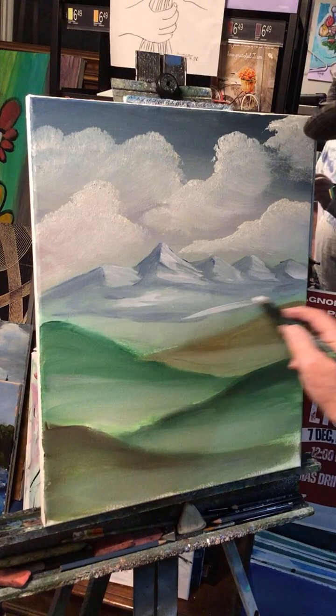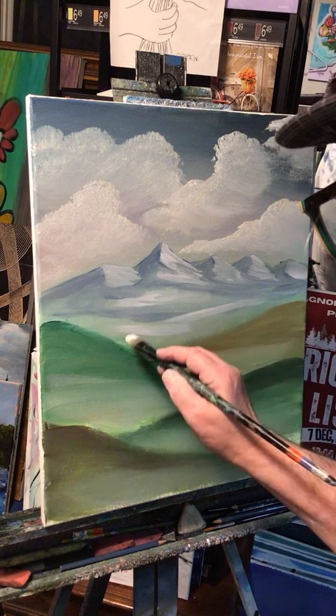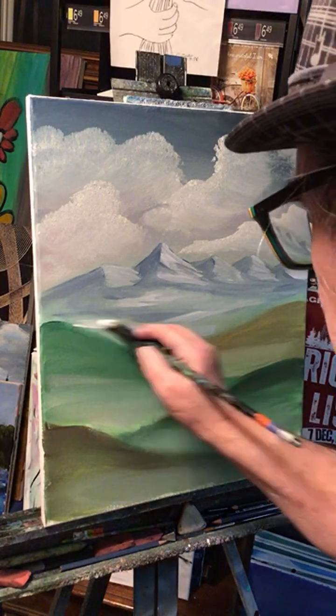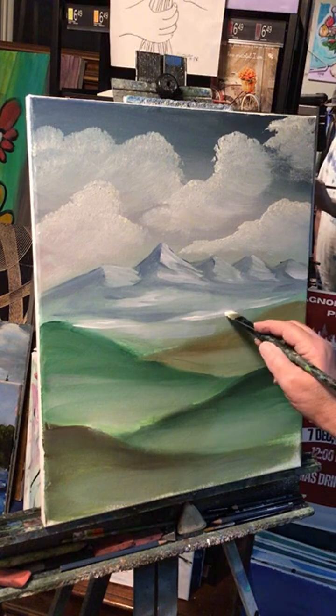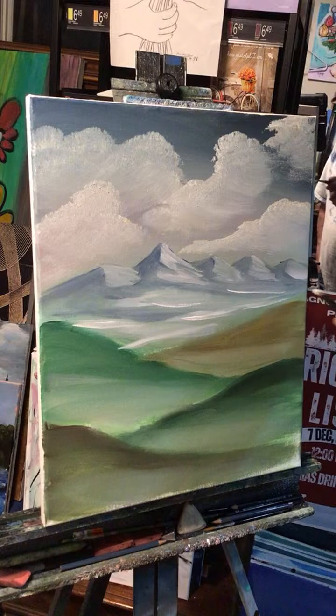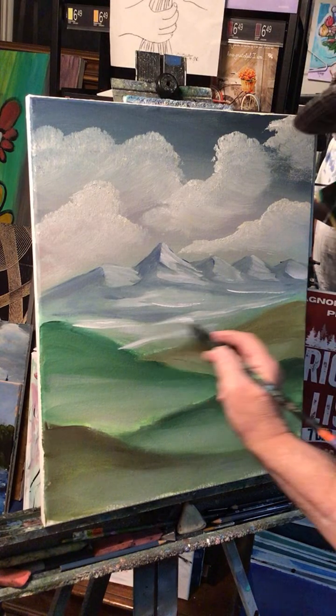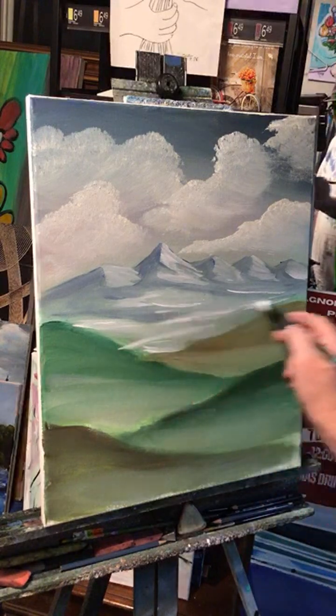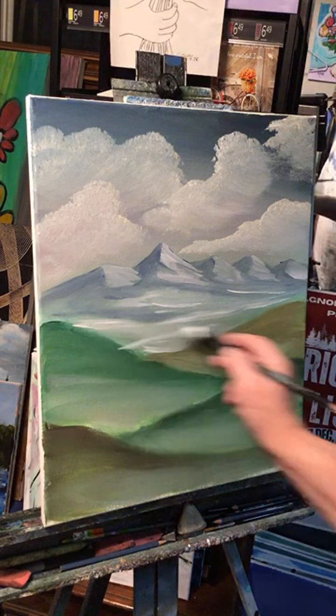Mountains are really cool. There's a big valley in here.